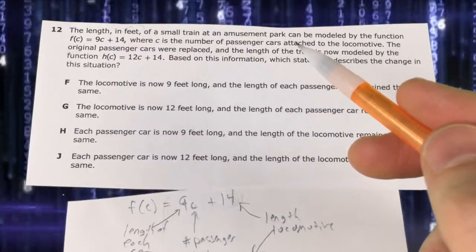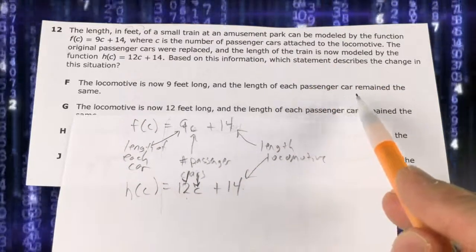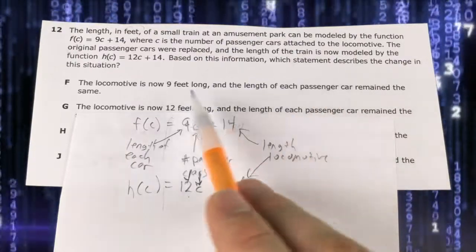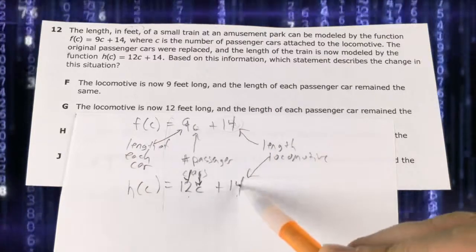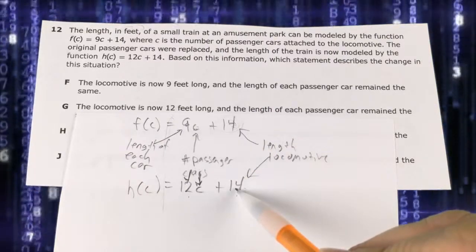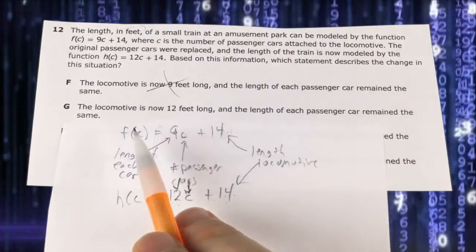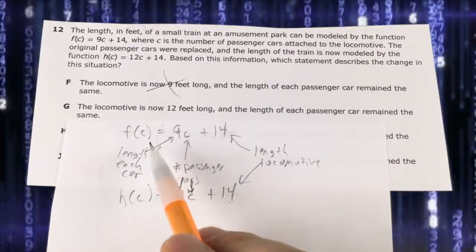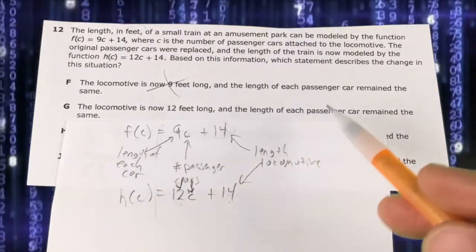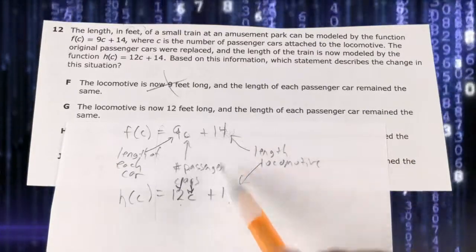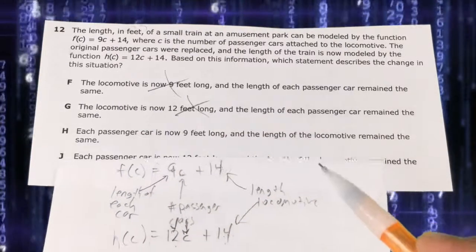Choice F. The locomotive is now 9 feet long and the length of each passenger car remains the same. That's totally wrong. The locomotive only happens once. That's why it's in the place of our one-time number, our starting value. Right? It didn't change. That one's not right. Choice G. The locomotive is now 12 feet long and the length of each passenger car remains the same. Again, we didn't change the locomotive at all. None of this has to do with the locomotive, based on our understanding of the situation.